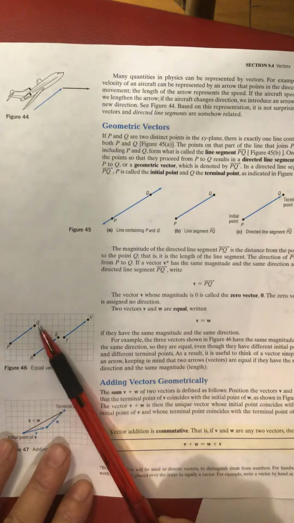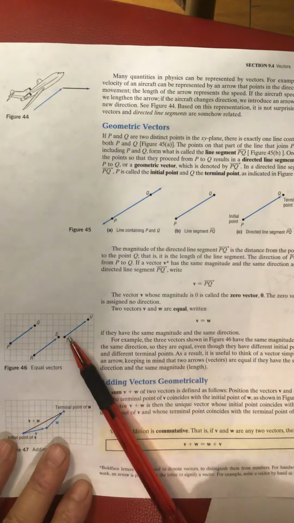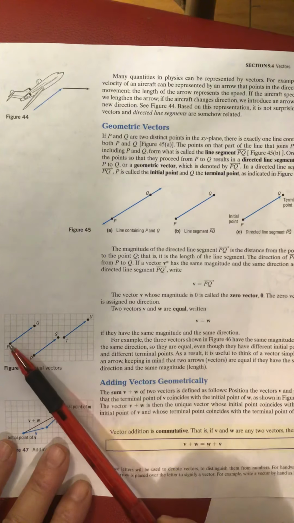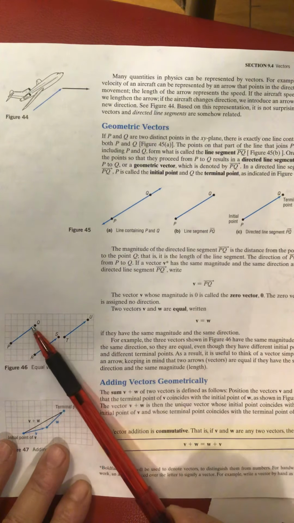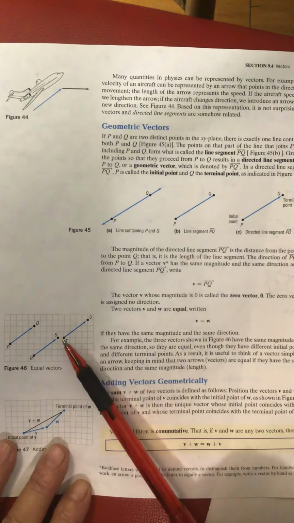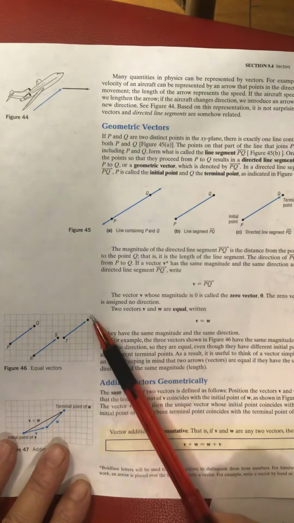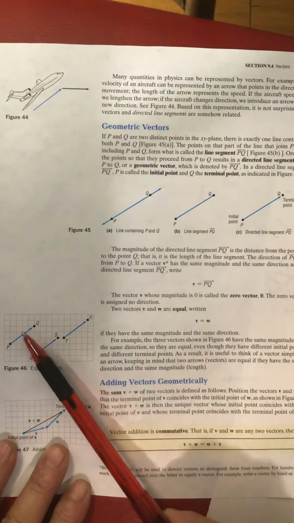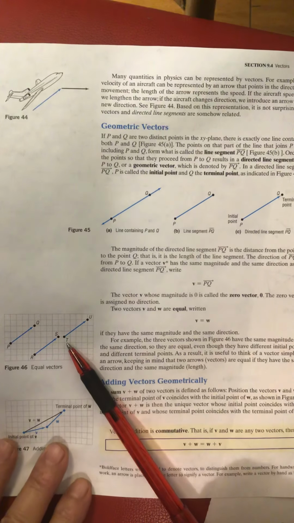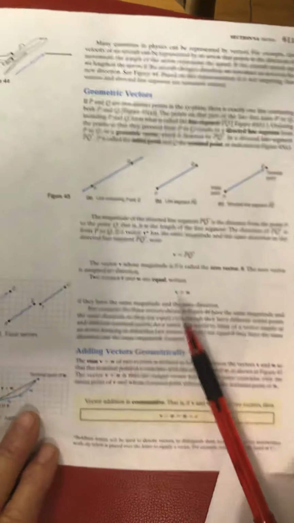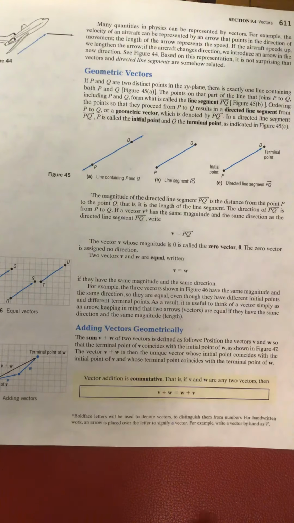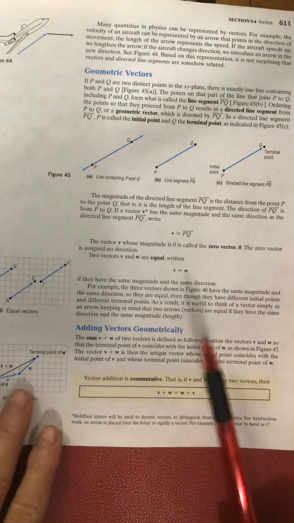So vector PQ and RS and TU are all equal vectors because their initial point P to Q, the magnitude, initial point R to S, the magnitude, the initial point T to U, the magnitudes are all the same, and they all point in the same direction. Another way of saying that is they're parallel. So vectors, we can add them, we can subtract them, we can multiply them, we can divide them, and we're going to look at it in a variety of ways.